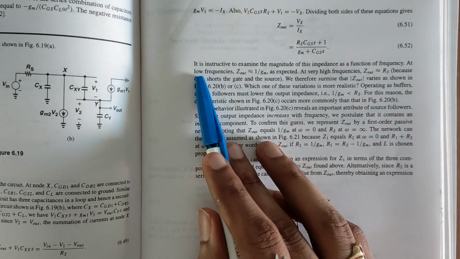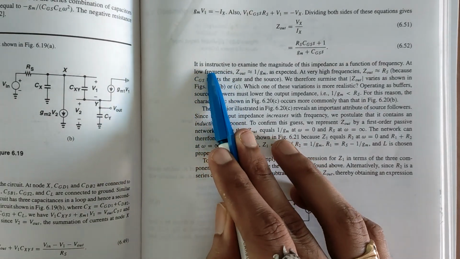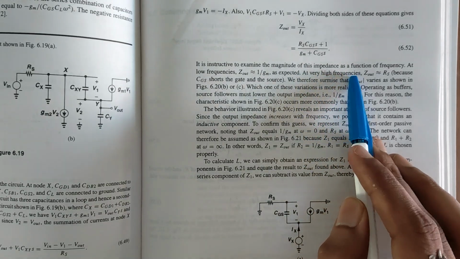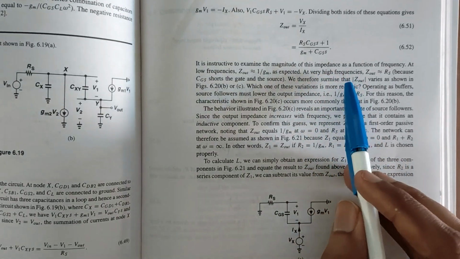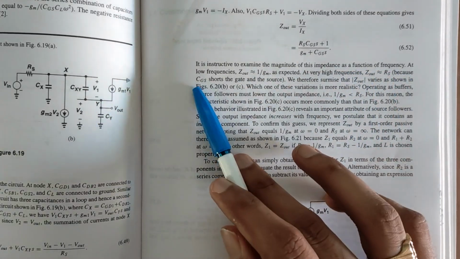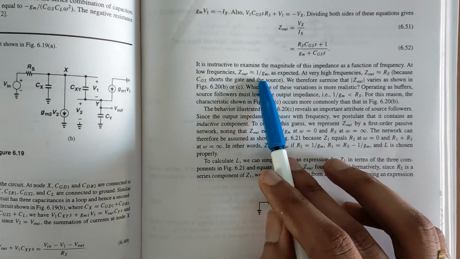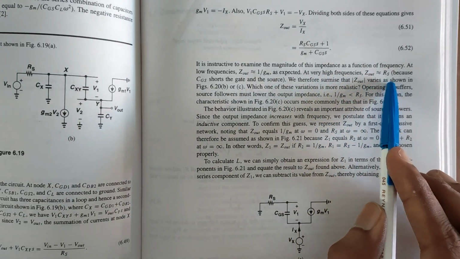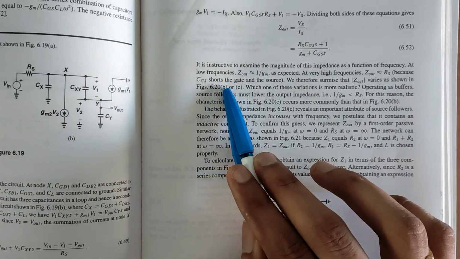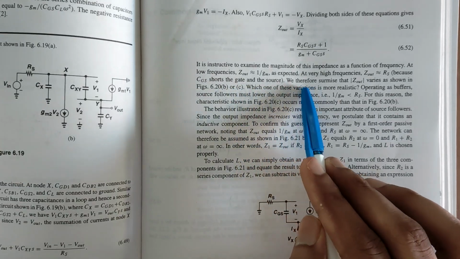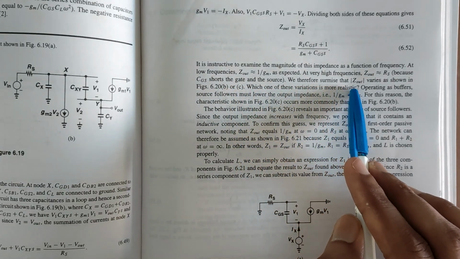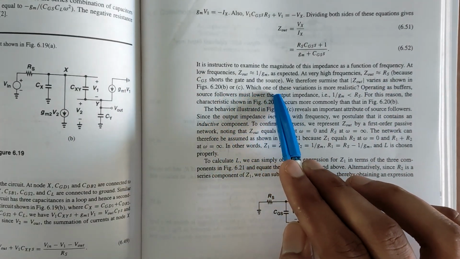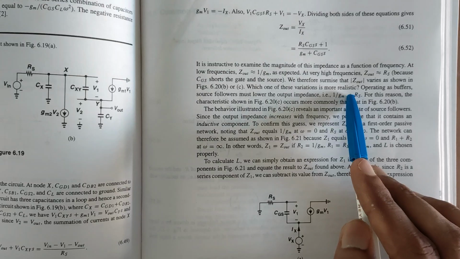It is instructive to examine the magnitude of this impedance as a function of frequency. At low frequency, Zout is similar to 1 by gm, as expected. At very high frequency, Zout is similar to RS because CGS shorts the gate and the source. Therefore, we summarize that mod Zout varies as in figures B or C. Which one of these variations is more realistic?